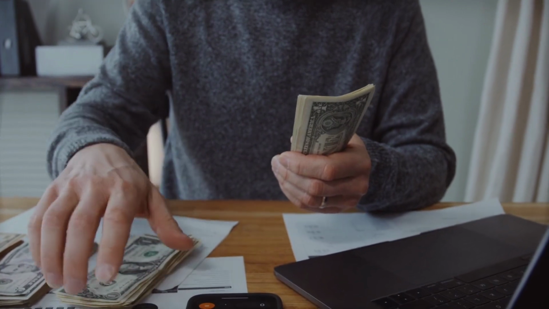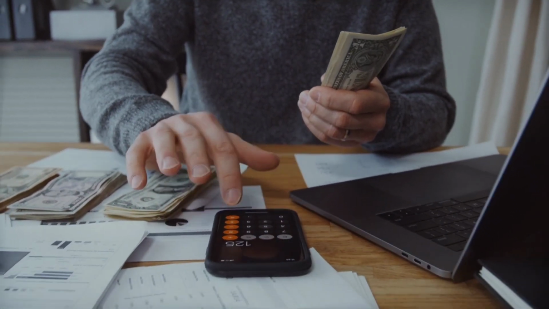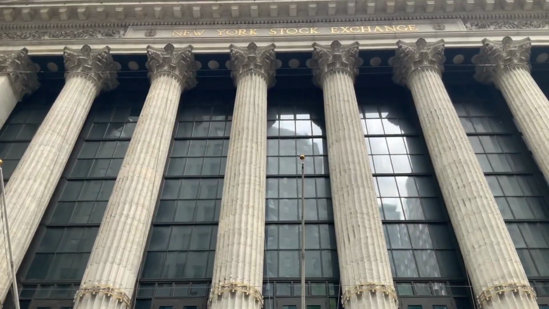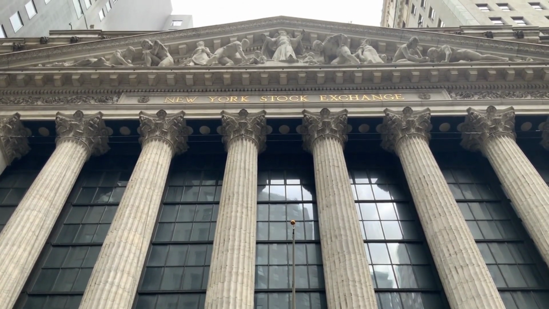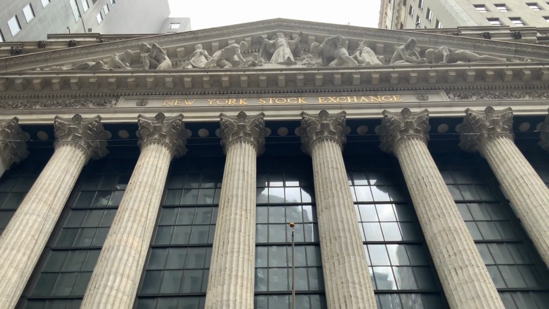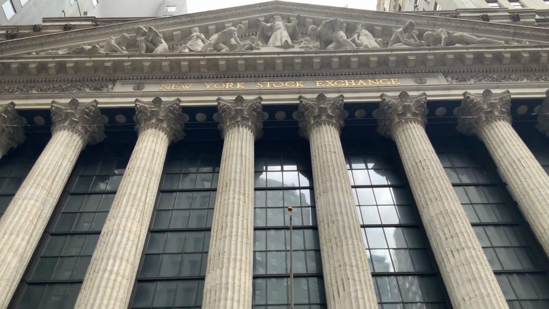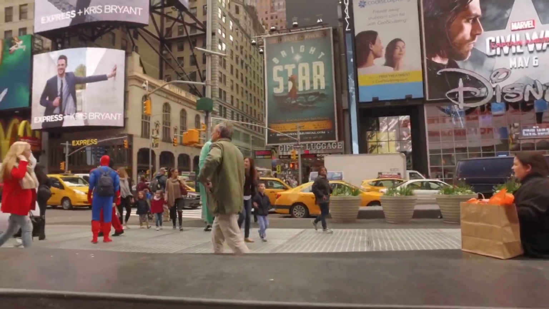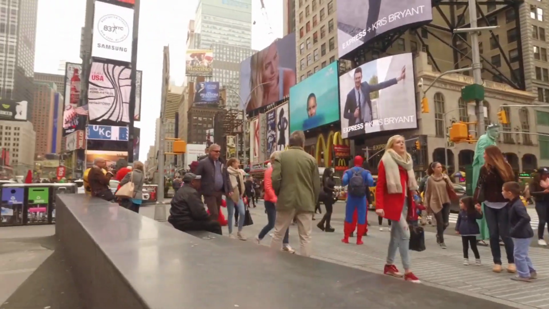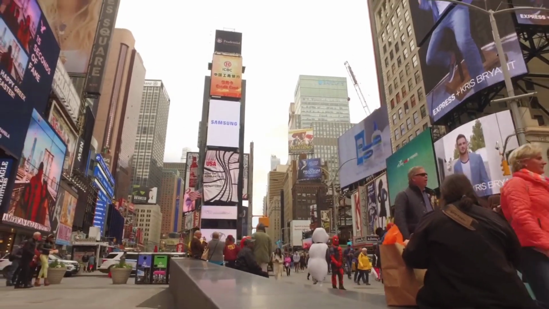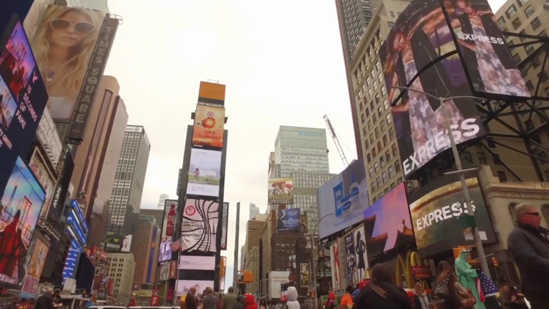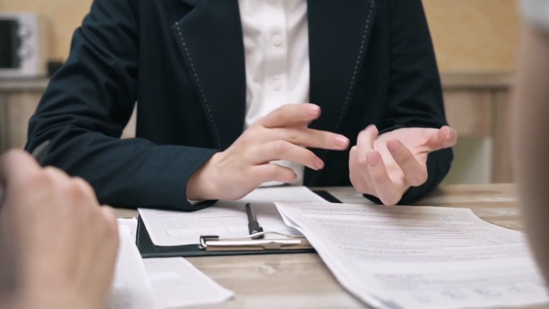What are interest rates? Interest rates are the cost of borrowing money. When you borrow money, you are essentially paying to use someone else's money for a period of time. The interest rate is the percentage of the amount borrowed that you pay back in addition to the principal, the amount borrowed. Interest rates can be applied to various types of loans, such as mortgages, car loans, and credit card debt.